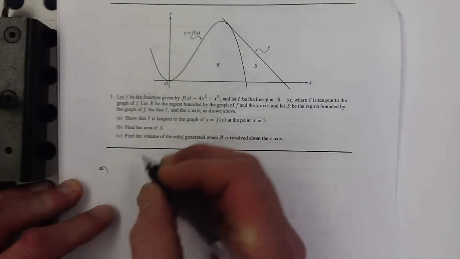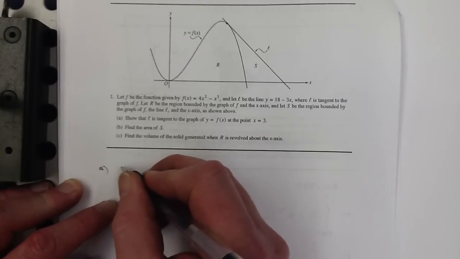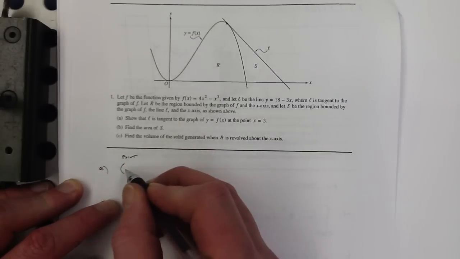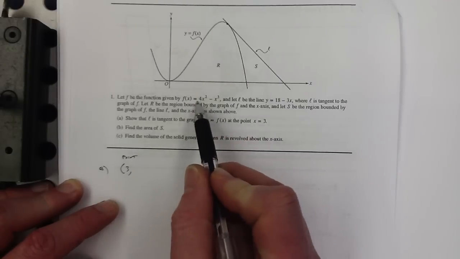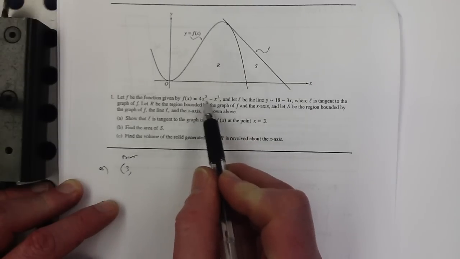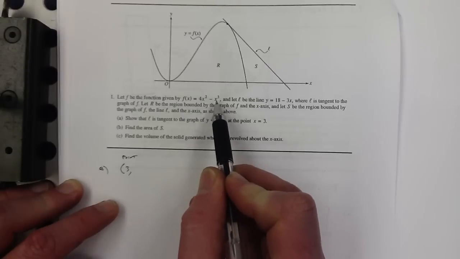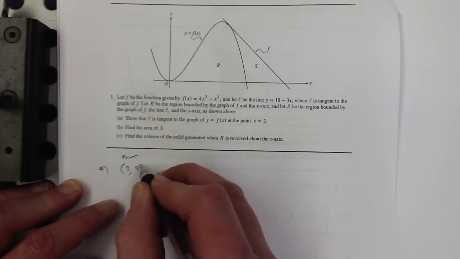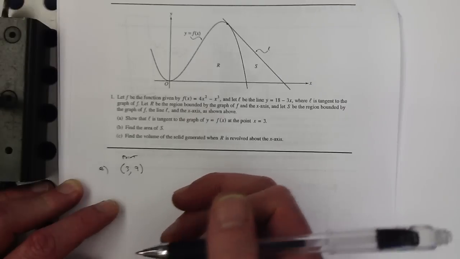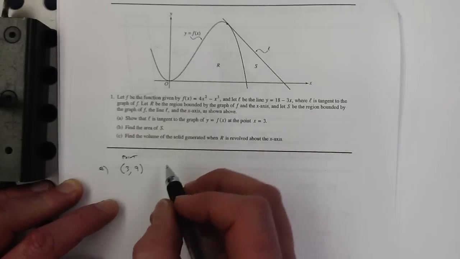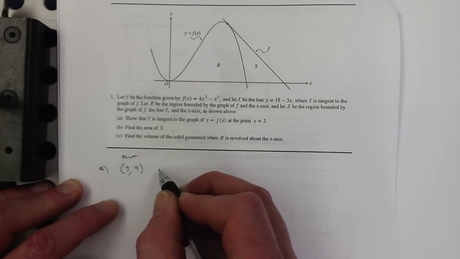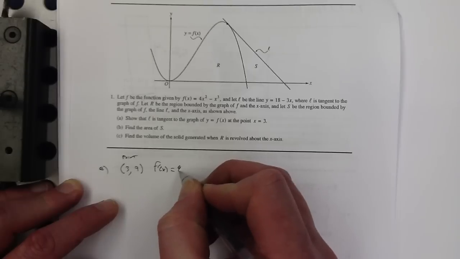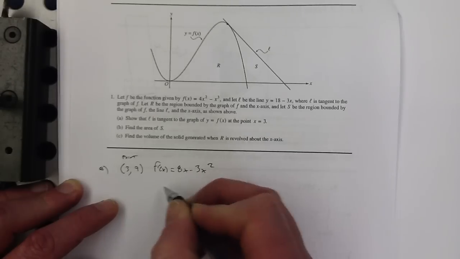So, to find the equation of a tangent line, I need a point, and I need slope. So my point would be 3, comma, let's see, 4 times 3 squared, that's 4 times 9, 36 minus 27. 36 minus 27 is 9, right? Last time I checked. And the slope, well, the derivative of that would be 8x minus 3x squared.